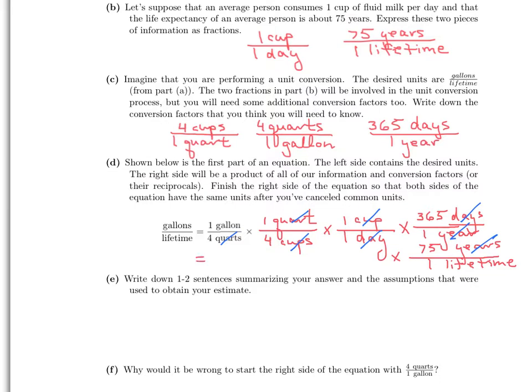After we do that, we will arrive at an answer that is, and I'm going to use our approximation symbol here, approximately 1,700 gallons. And this is gallons per lifetime. Okay, so that's our estimate.